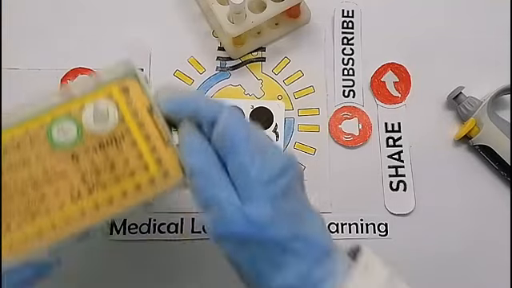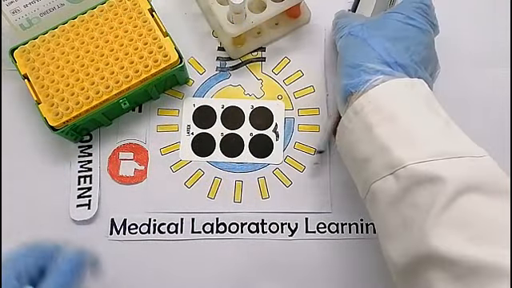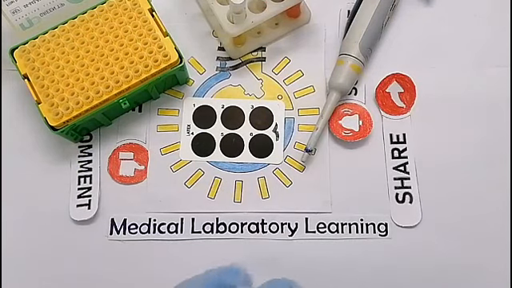After we make sure that this kit is working properly, we proceed to perform the test for the patient.